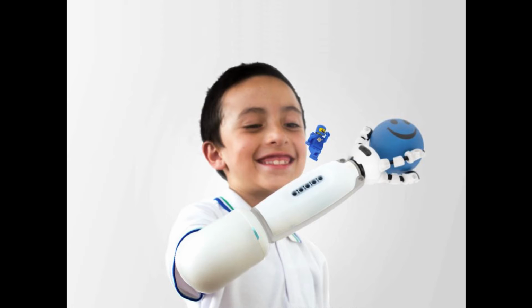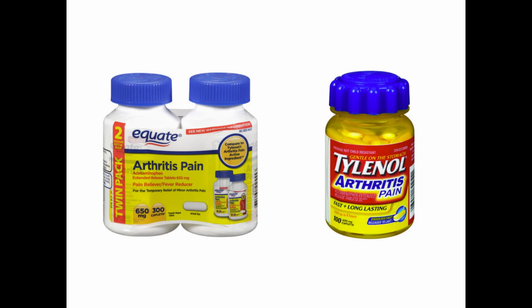Two different design solutions. Packaging for arthritis medication. This one is a complete failure, and this one is much more successful. And I believe that the reason the Tylenol packaging is more successful is because it's really thought through what it's like to be an arthritic, or suffering from arthritis and trying to open medication, trying to open a bottle of pills.